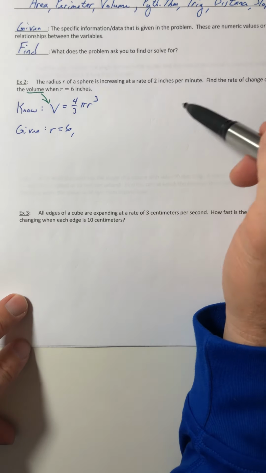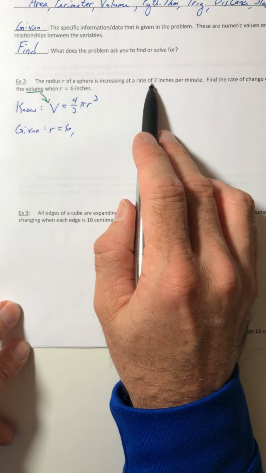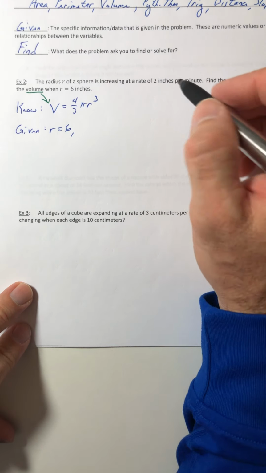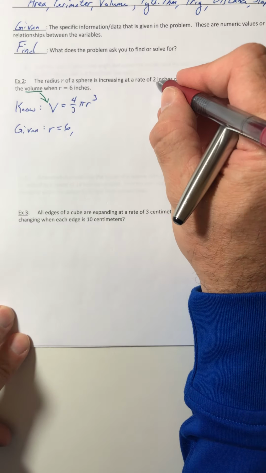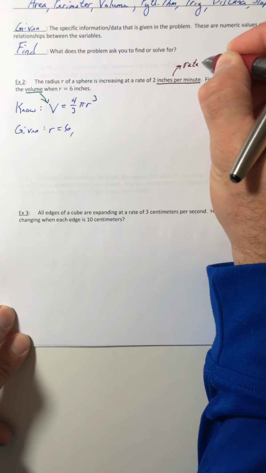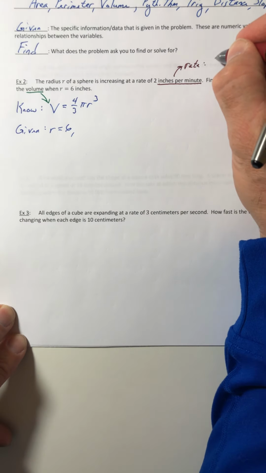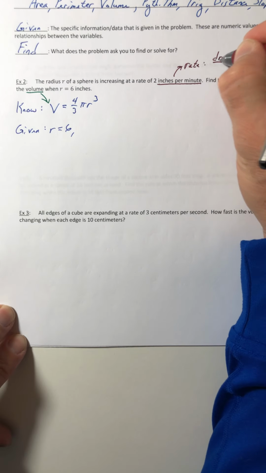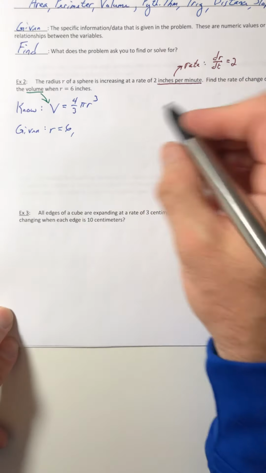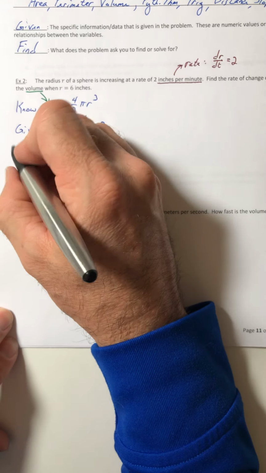Okay, and then it's increasing. The radius is increasing at a rate of 2 inches per minute. Inches per minute, that's a rate. Well, what's it the rate of? The radius. So since it's the radius, that's dr dt, and that is what equals 2. So dr dt is equal to 2.